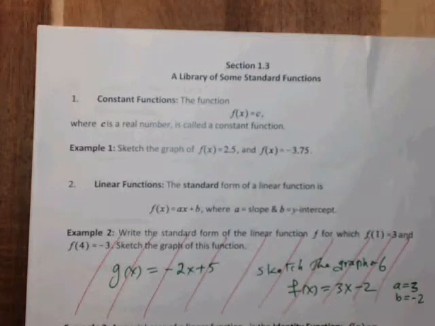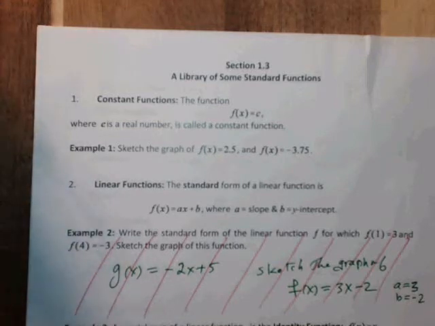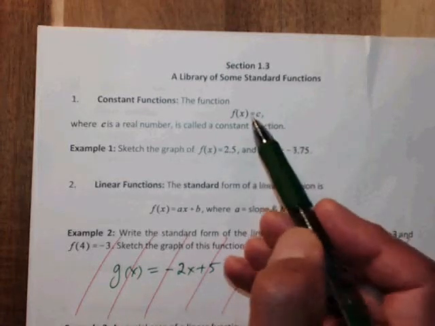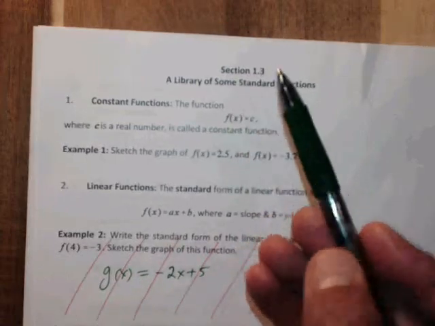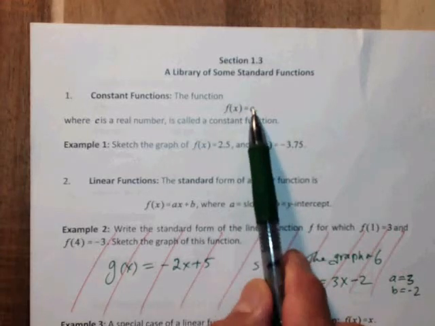Section 1.3 is a section in which we're going to get familiar with some very basic standard functions, which are basically used as parent functions to create new functions. The simplest one is the so-called constant function. A constant function is a function written as f of x equal to c, which means that no matter what your x value is, your y value is always the same value of c, whatever c is.